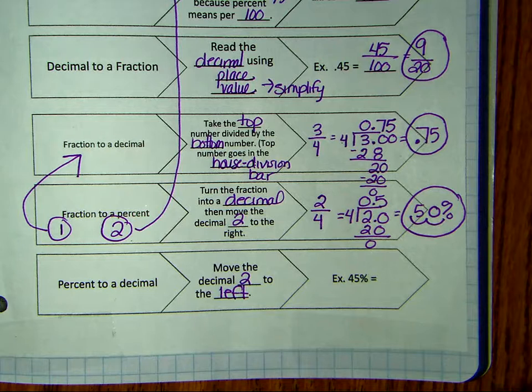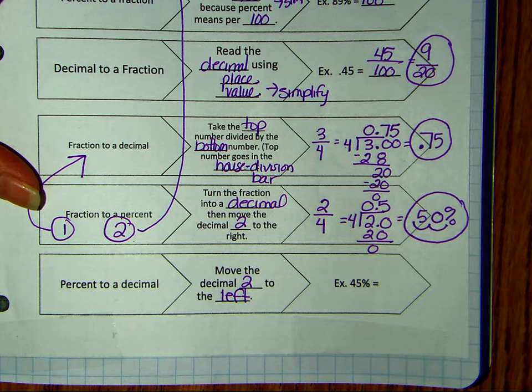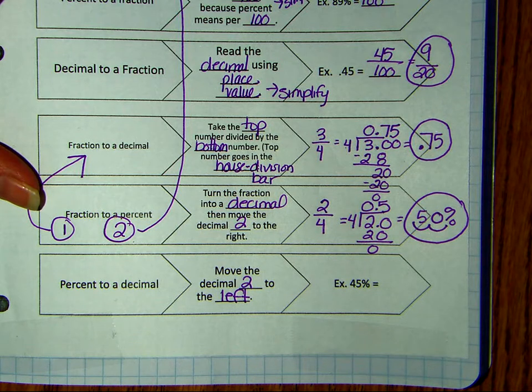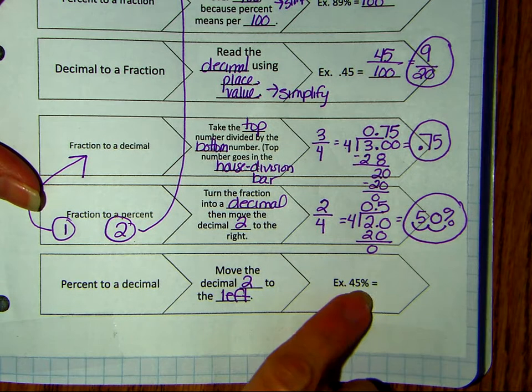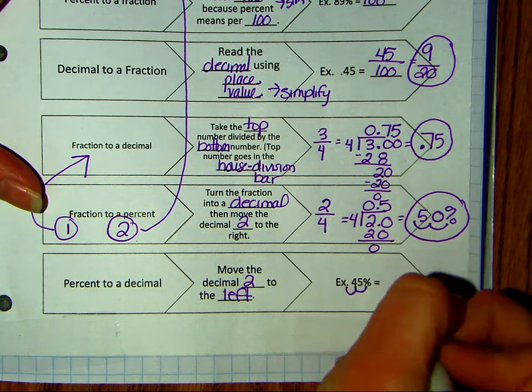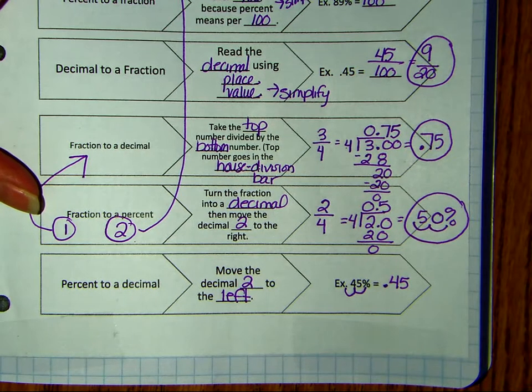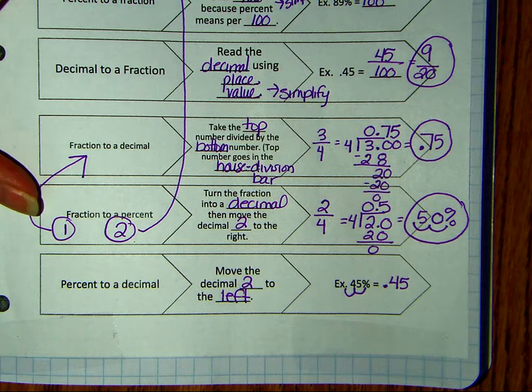So if we have 45%, and it's always, those little percenters, they remind me because there's 2 little circles, we move 2 little spots, okay? So I'm going to start where the percentage sign is. I'm going to move it once, twice, and I'm going to get 0.45 or 45 hundredths.